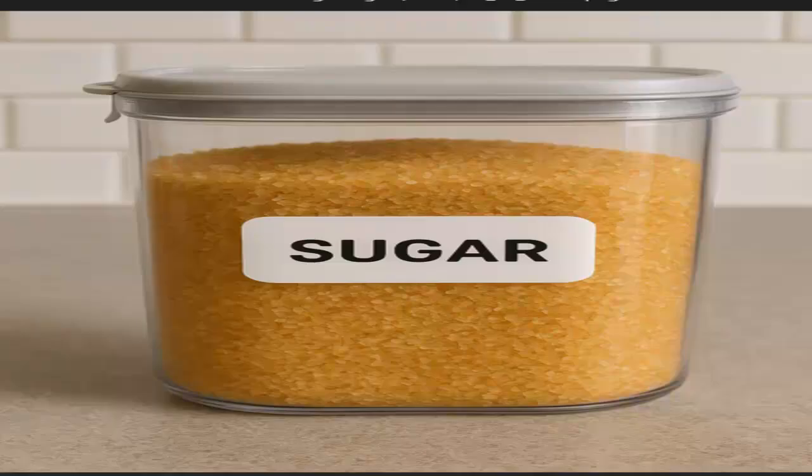Imagine you have a sugar container in your kitchen that you can see on the screen. On the outside, there is a label that says sugar. Inside the container, today you keep sugar, tomorrow you can empty it and then put tea leaves. Later you might put coffee, like this, right? The container itself stays the same. The label stays the same. Only the contents inside change.